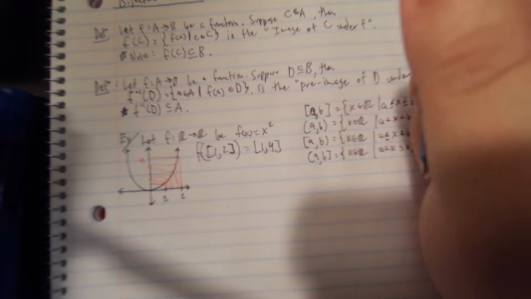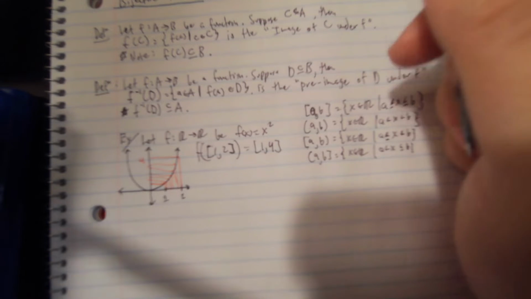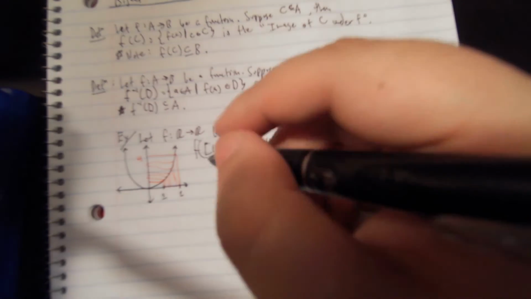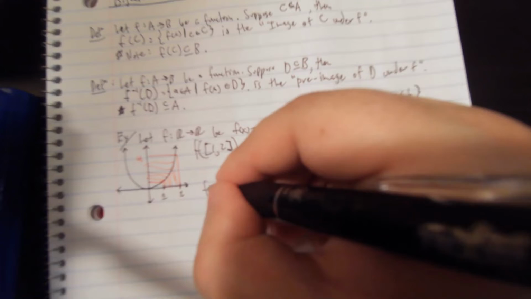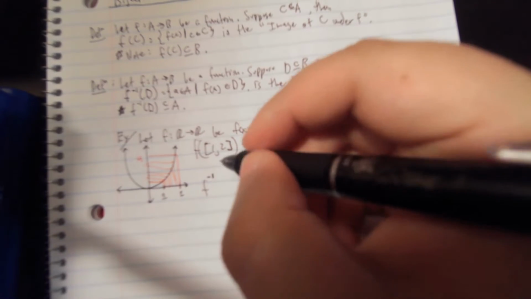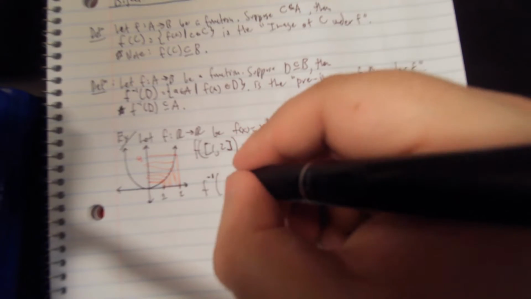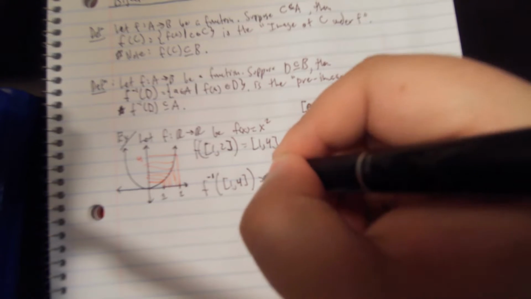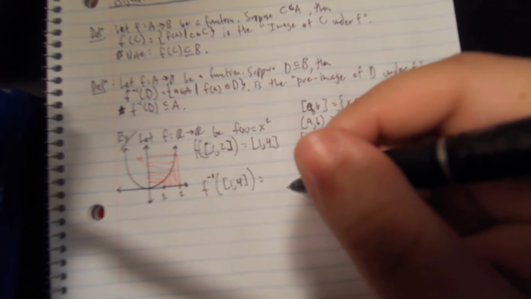Okay. Okay, but then see what happens here. This thing is kind of interesting. Suppose you're now asking for the pre-image of (1, 4). So again, what's the pre-image of (1, 4)?